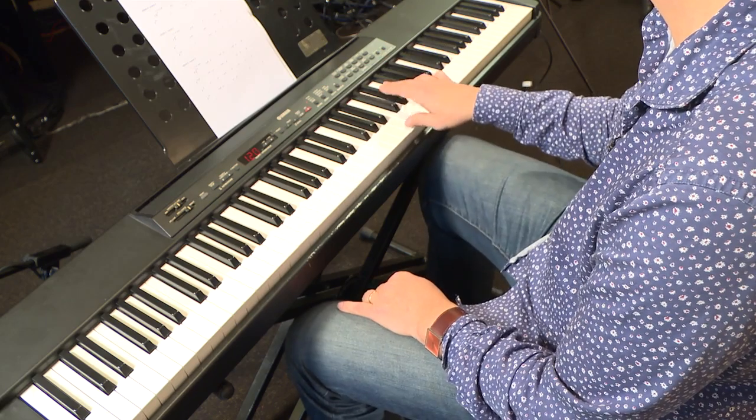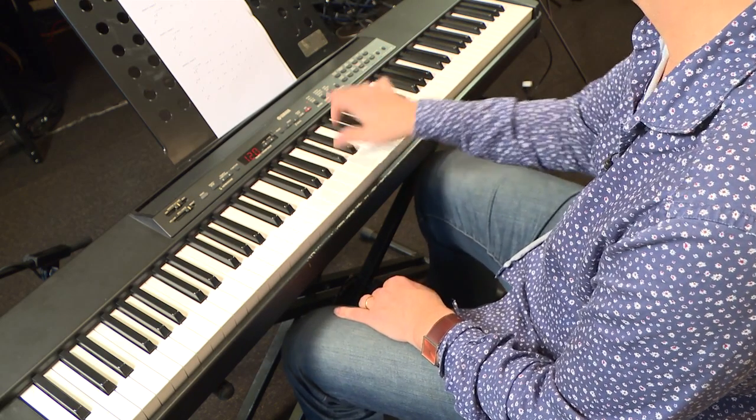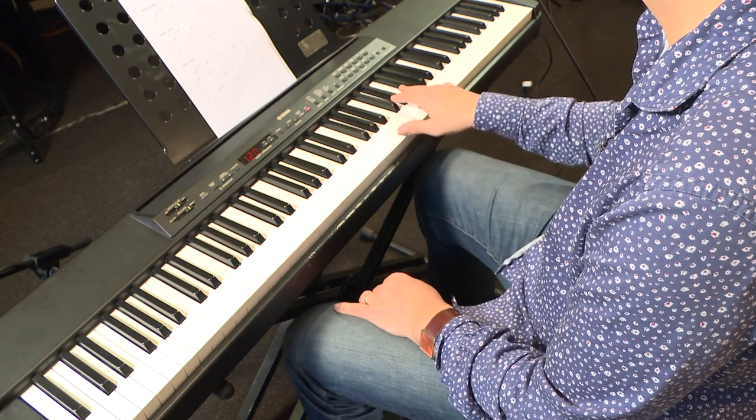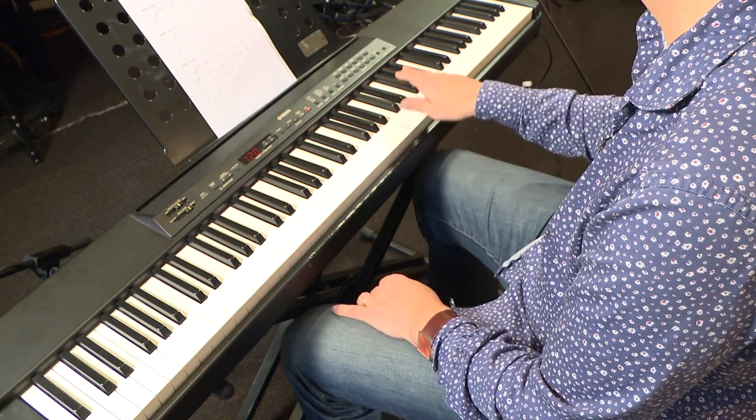If we put that together with our right hand, playing those funky guitar patterns, and maybe a little bit of soloing patterns like this. Put all those elements together, you have something that sounds like this.